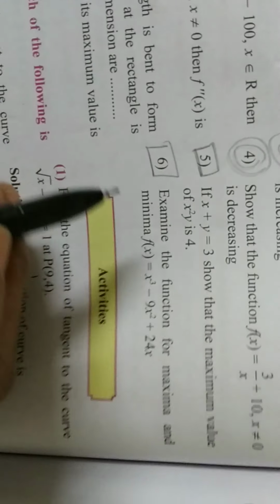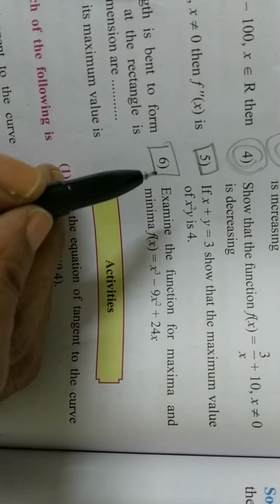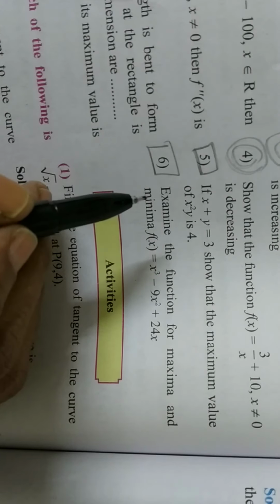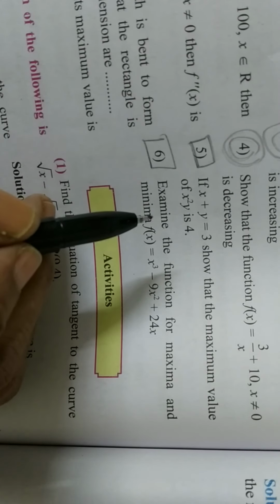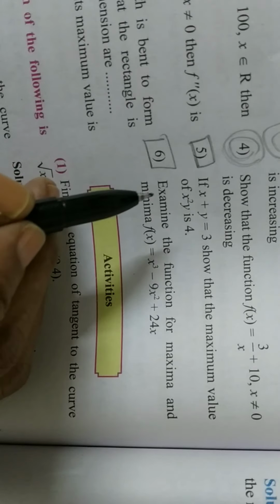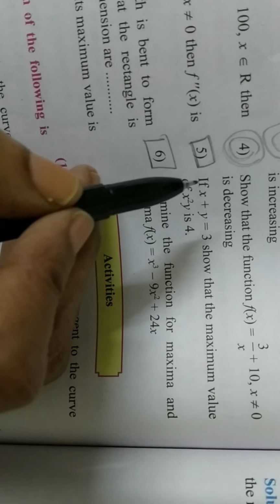Now before that, I remind you all that the sixth question you can do as an assignment. I will not be solving it for you here because we have already done similar sums earlier in the last lecture. So this sum can be done as an assignment by you. However, this sum, let us see what is the answer.